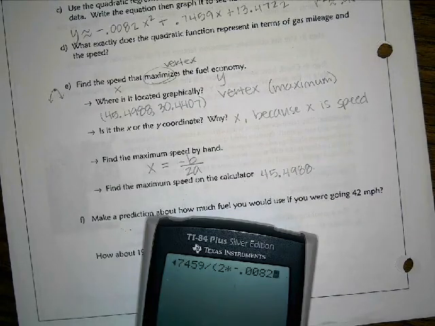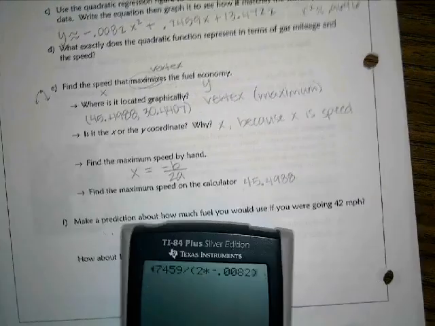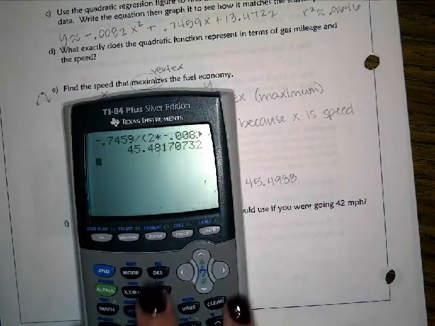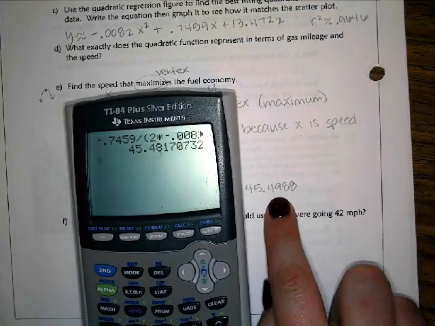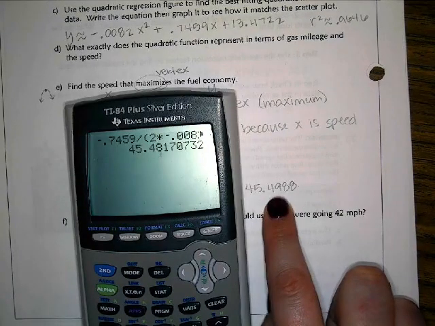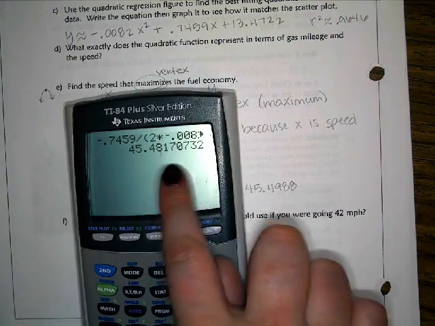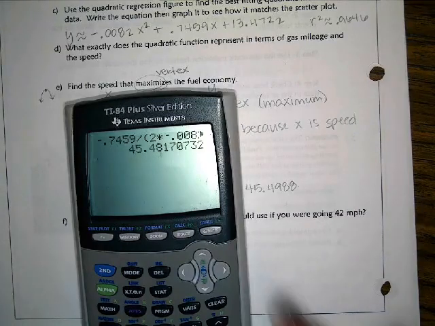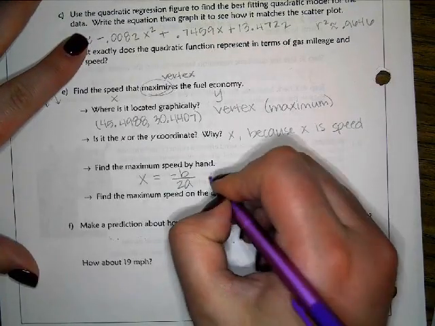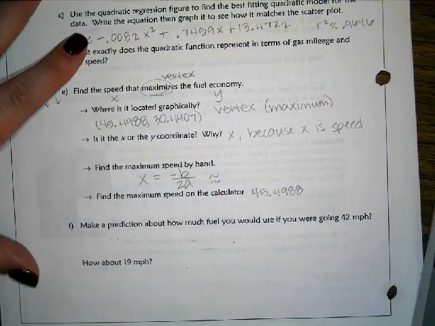All right, what are you guys getting? Yeah, so it's pretty close. 45.48, pretty close to 45.49, but a little bit of a rounding error. So it's not exactly the same, but it's pretty close. So we're going to say this is approximately 45.4817. Okay.